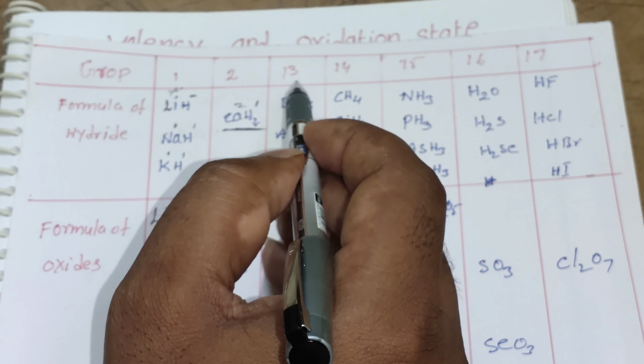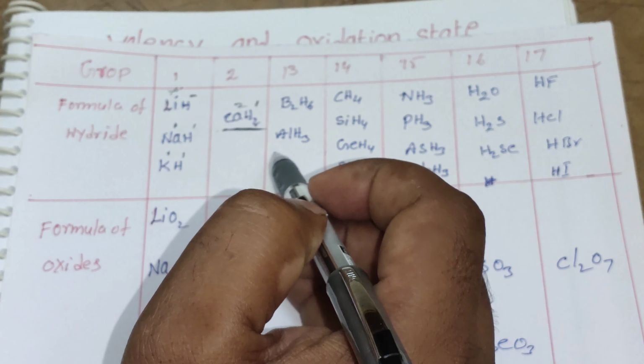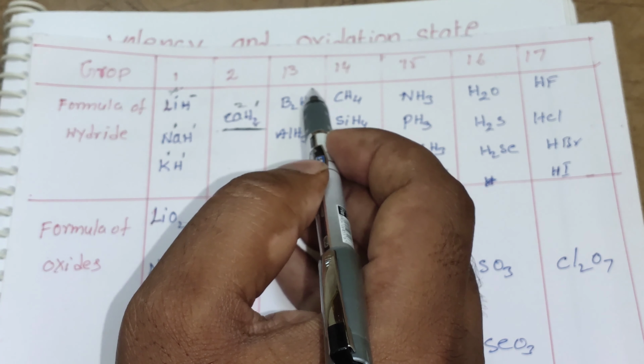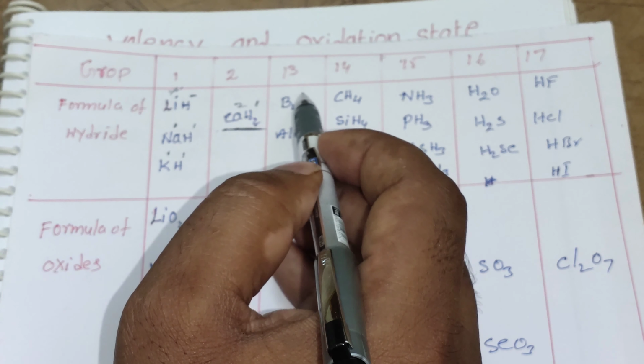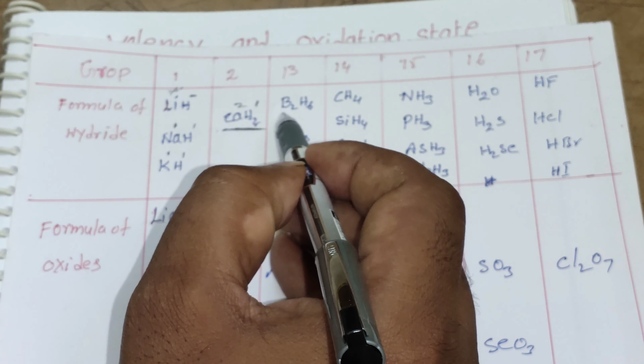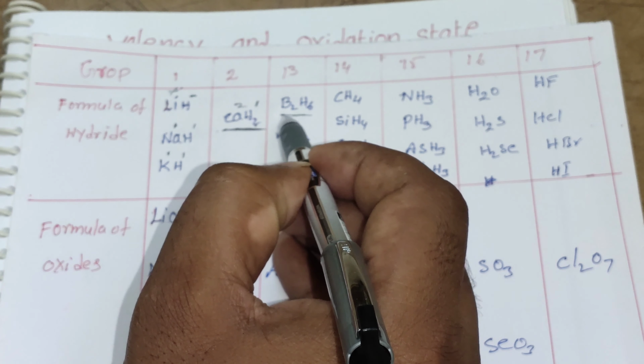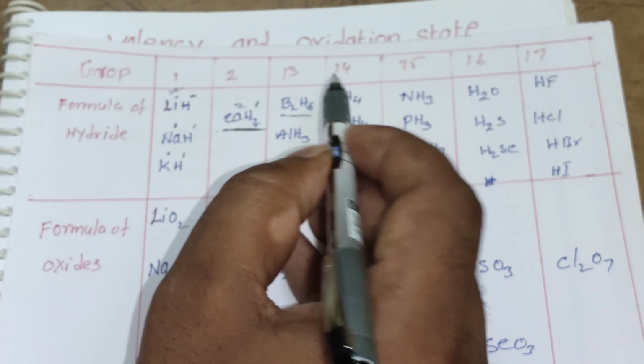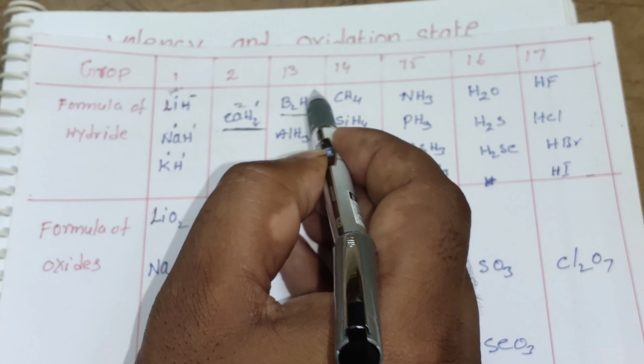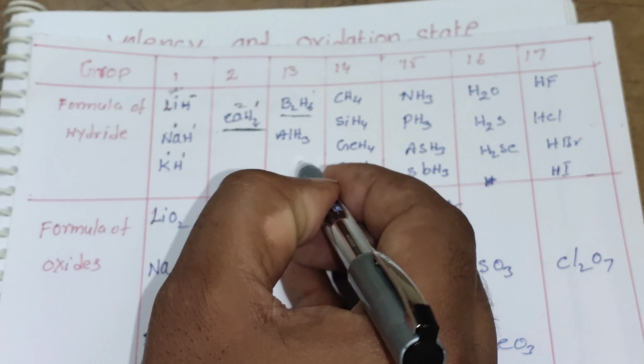And the 13th group elements like boron, aluminum. The 13th group elements, in most probable cases, will show plus 3 valency. And boron B2H6. In the B2H6 they have 6 hydrogens. Each and every hydrogen valence is 1.